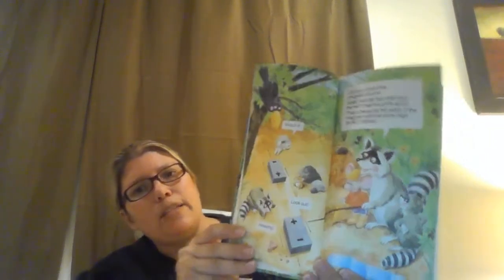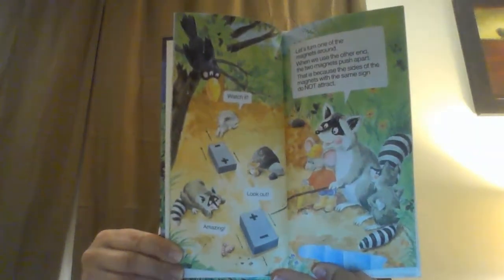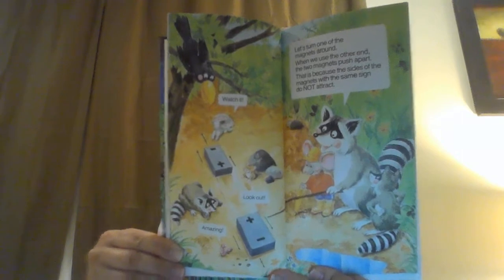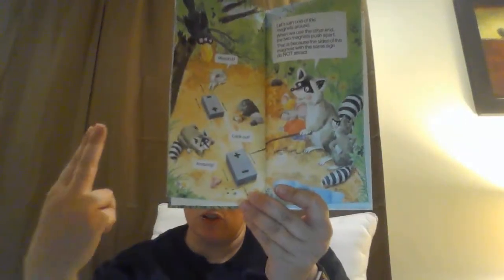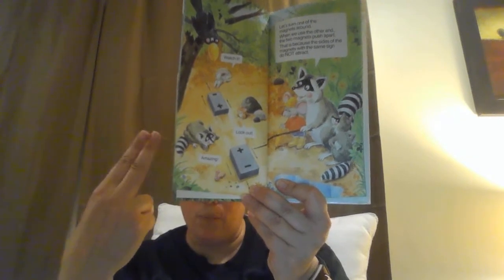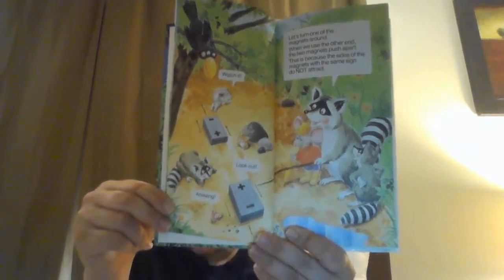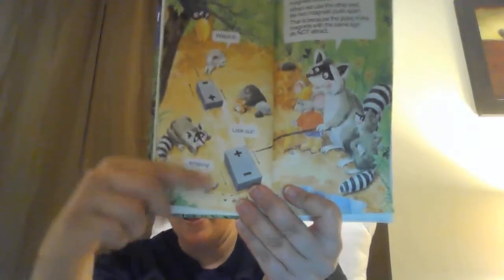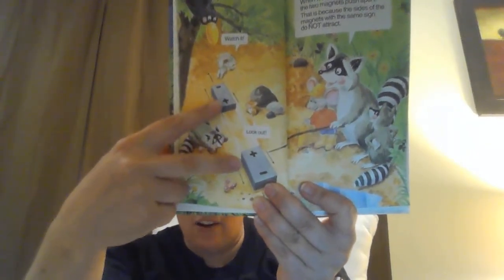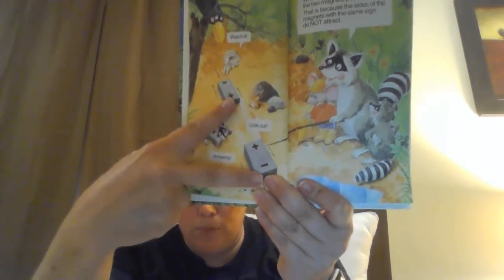Let's turn one of the magnets around. When we use the other end, the two magnets push apart. That is because the sides of the magnets with the same sign do not attract. They do not join together. They repel or push apart. Okay? And so the friends over here are saying, watch it. Look out. Amazing. Because when they have the two sides that are the same, they're going to push apart like that.